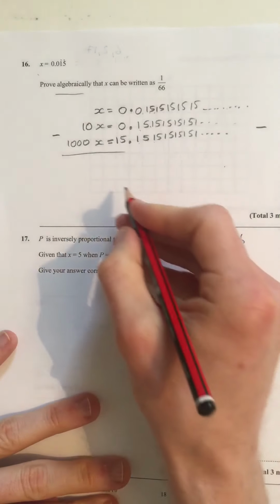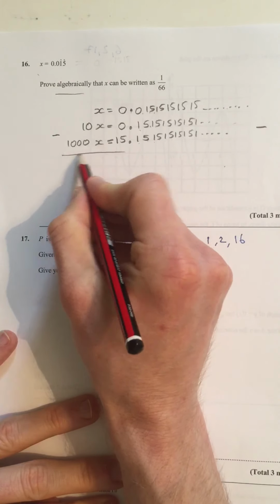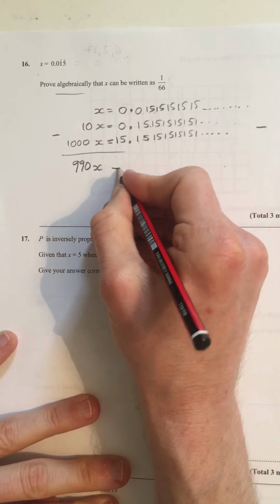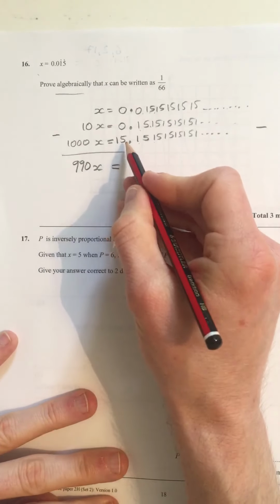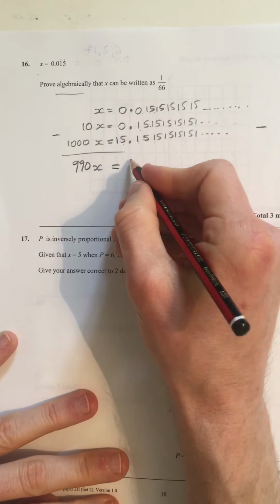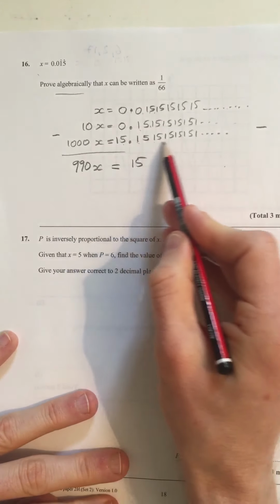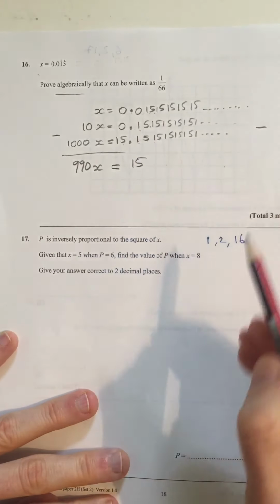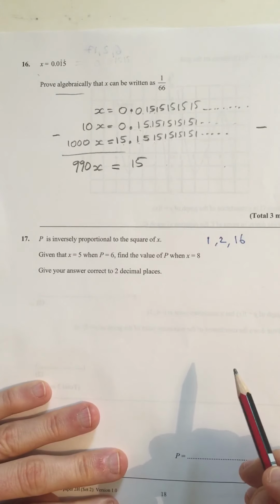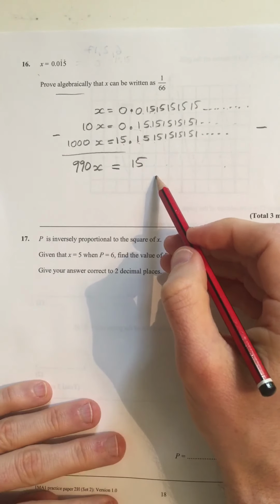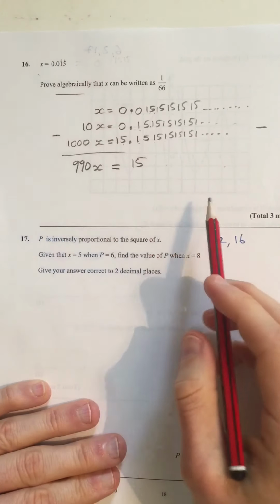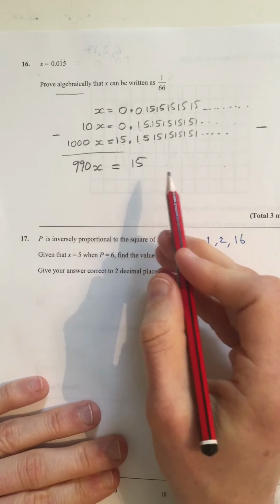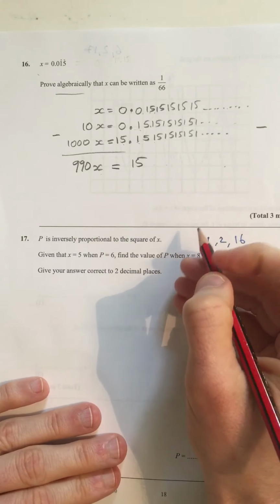So taking these away, on the left hand side I've got 1000x, take away 10x, which is 990x. And on the right hand side I've got 15, take away 0, which is 15. And as I said before, all of these decimals here, take away all of these here, will be 0. So I don't need to include them. So what I've done by this process is I've taken the recurring decimal and I've turned it into an equation involving that same number, but there's no recurring decimals at all. These are all exact integers.